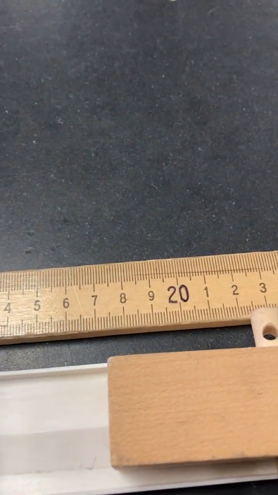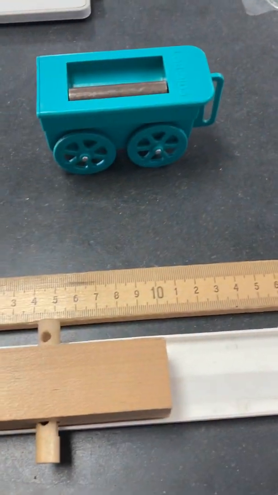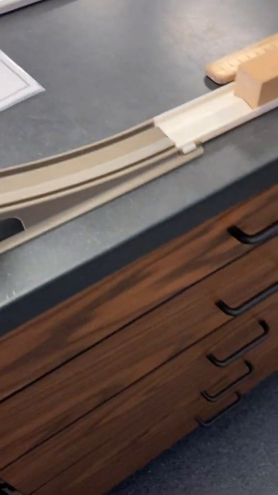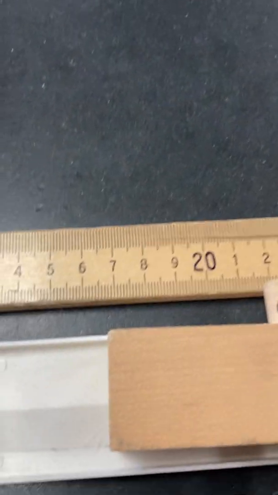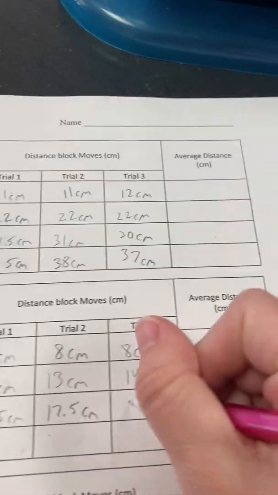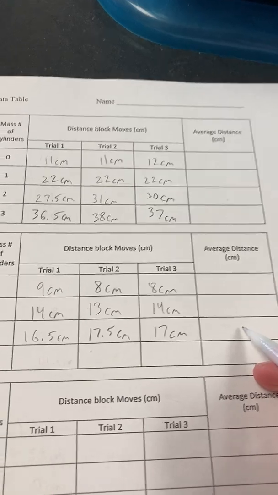About 17.5 centimeters. And trial 3. 17 centimeters. Add the 3 trials, divide by 3 to get your average.